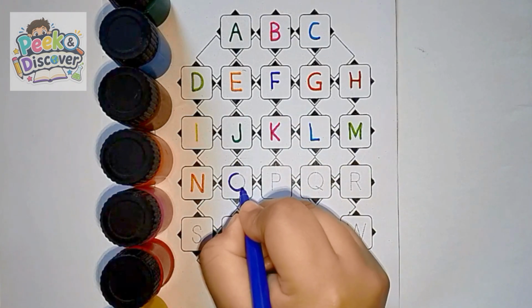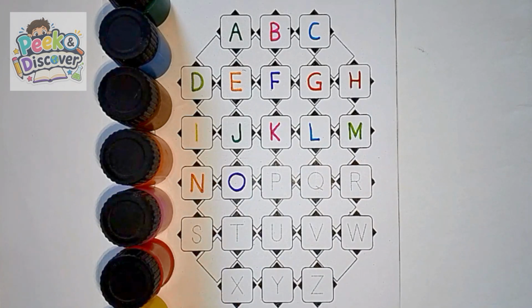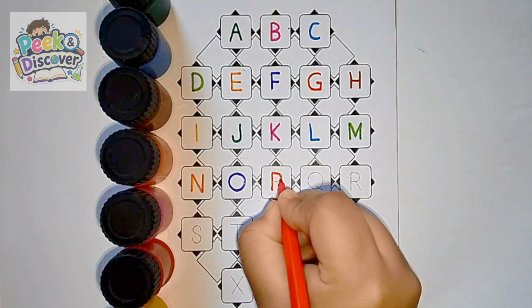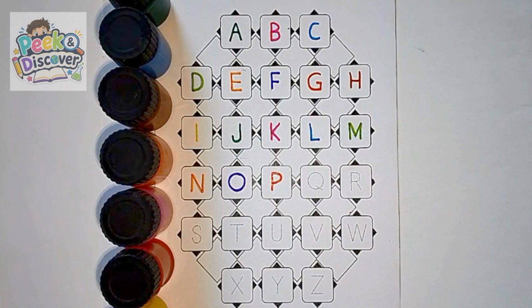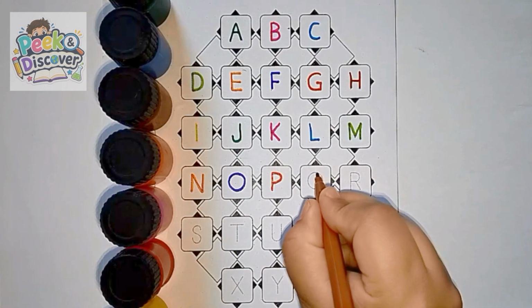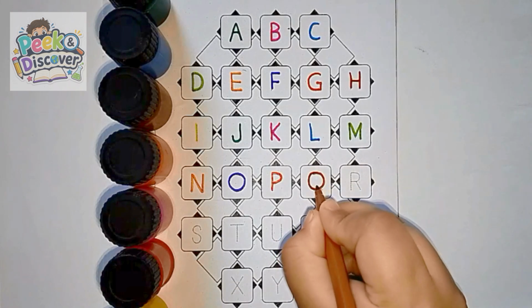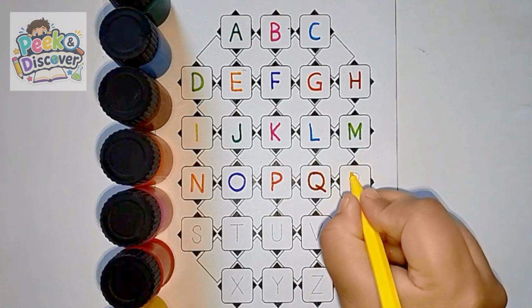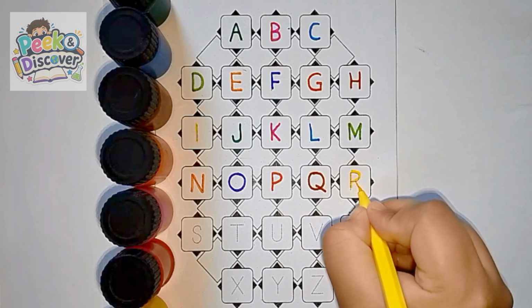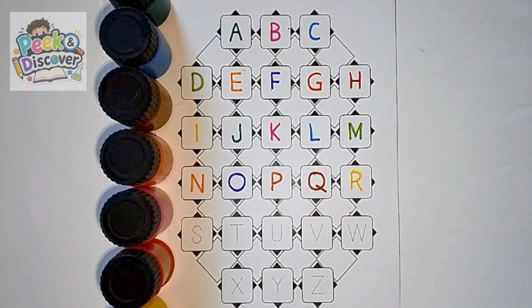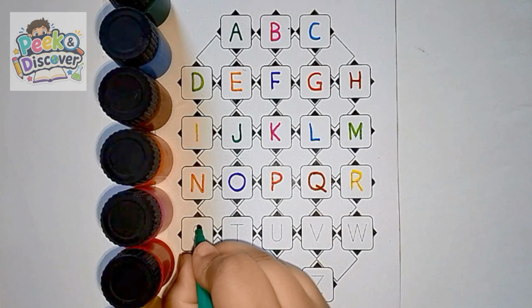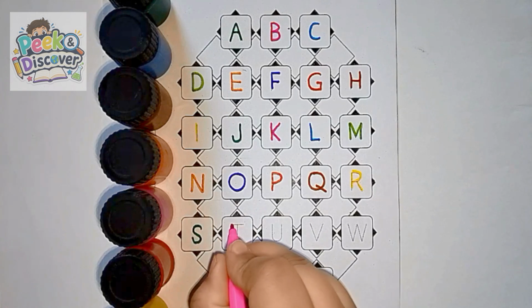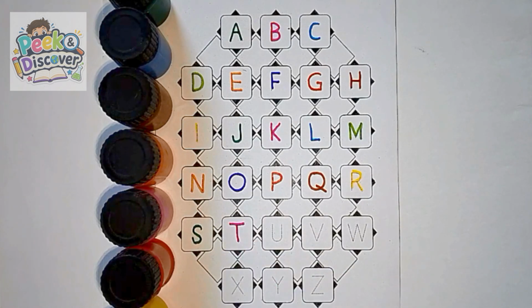O. O is for orange. P. P is for parrot. Q. Q is for queen. R. R is for rose. S. S is for sofa. T. T is for tiger.